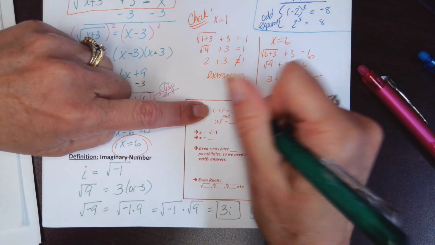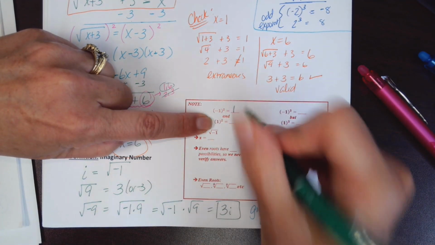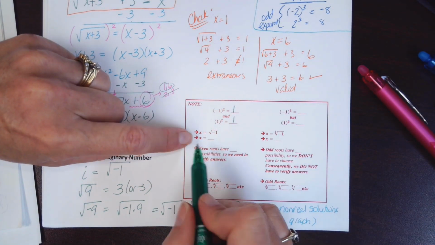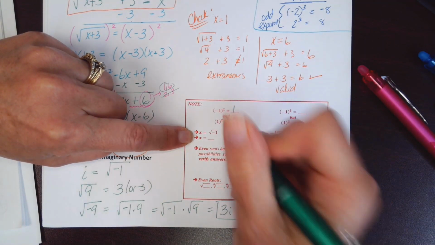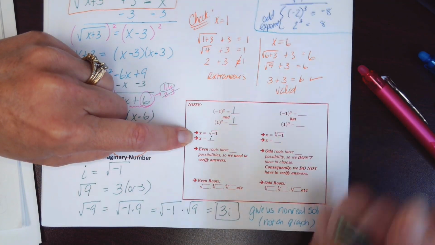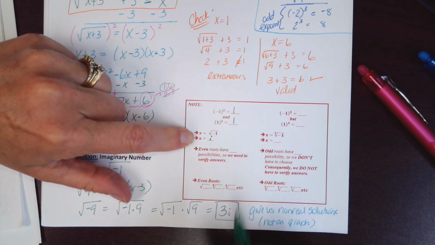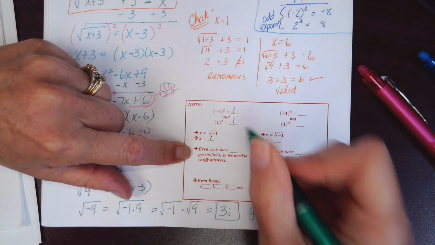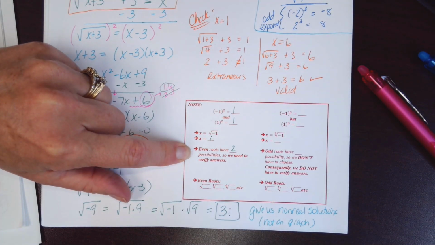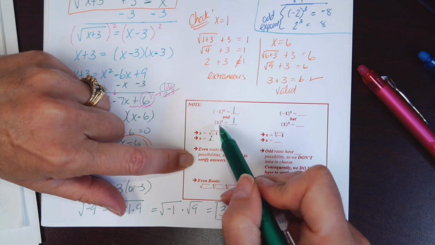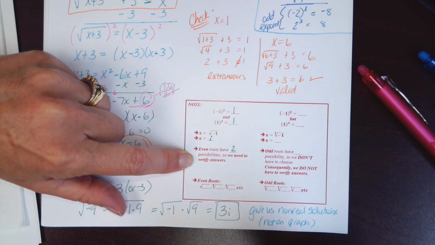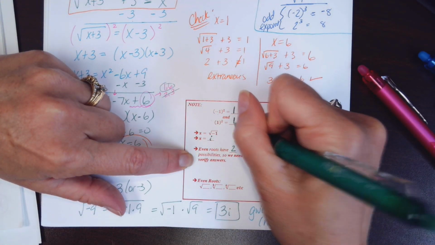Negative 1 times negative 1 is 1. 1 times 1 is also 1. So if I have x is the square root of negative 1, then x is equal to i, that imaginary number. Even roots have 2 possibilities, so we need to verify answers, because I could have started with a negative and squared it, or started with a positive and squared it, and ended up with the same value.